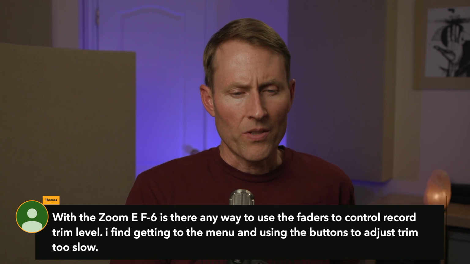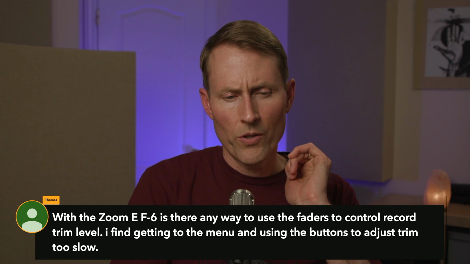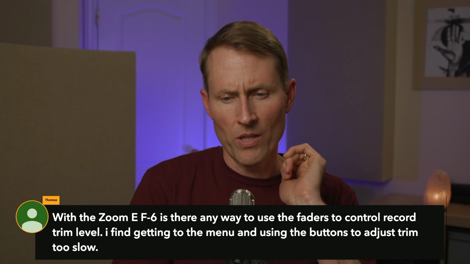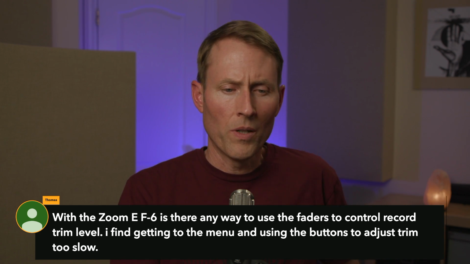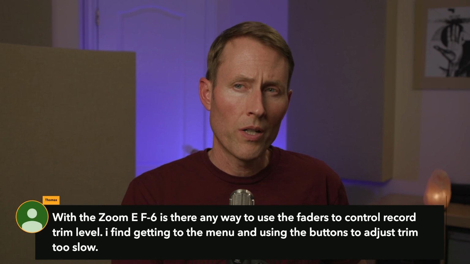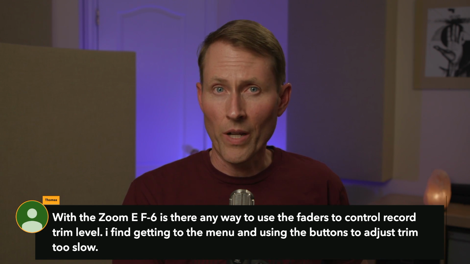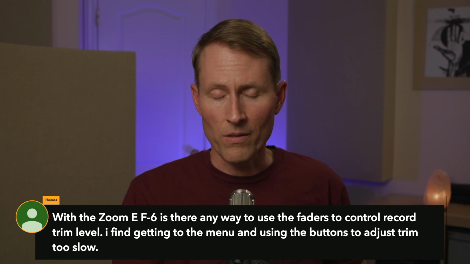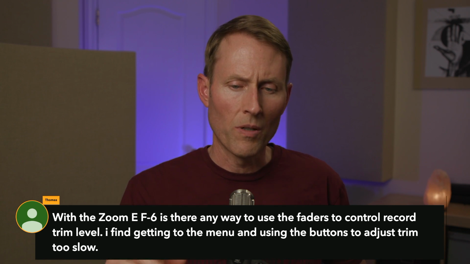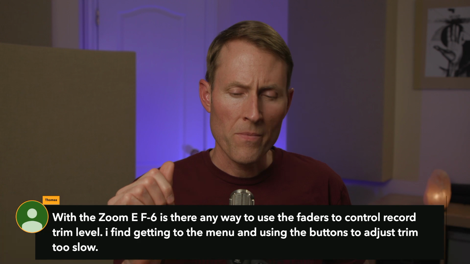All right. Thomas says, with the Zoom F6, is there any way to use the faders to control record trim level? I find getting to the menu and using the buttons to adjust trim too slow. Well, if you're in 32-bit float mode, the recorded isolated channels are actually recorded post fader. So the fader actually will adjust what gets recorded, the level that gets recorded. So that's in 32-bit float mode. But if you're talking about, you must be talking about 24-bit mode.